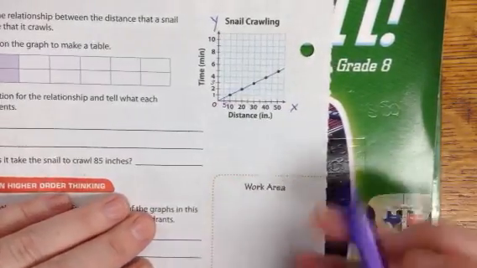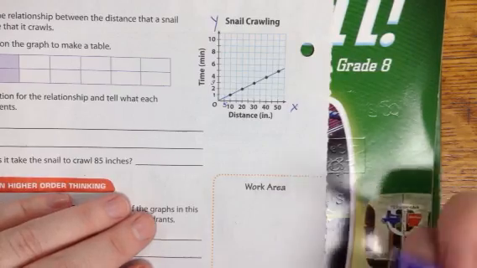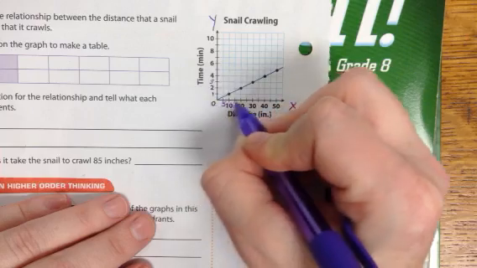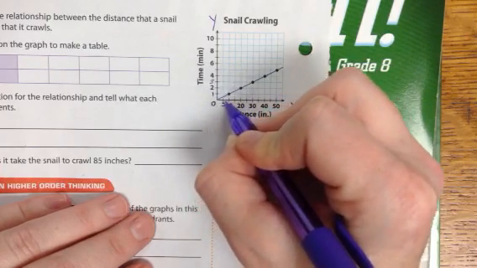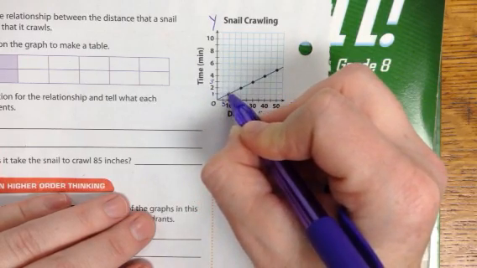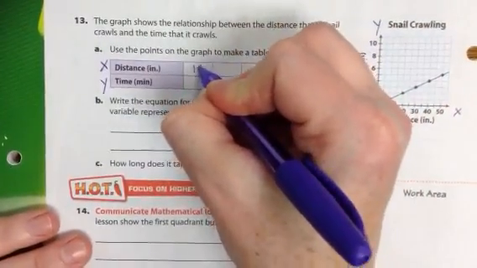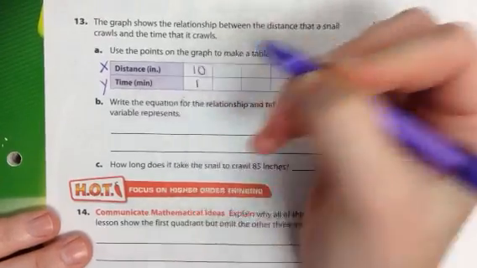Okay, so always pay attention to what they're counting by if you need to go get a point. So this first point, I'm going to go get its x number. It's at 10, and then I go up to its y number, and it says 1. So I'm going to fill in that the first point was at 10, 1.